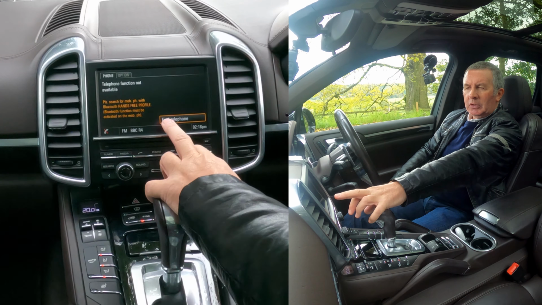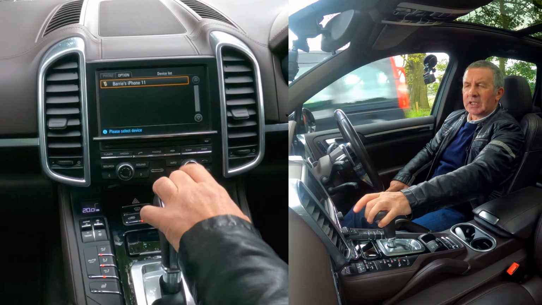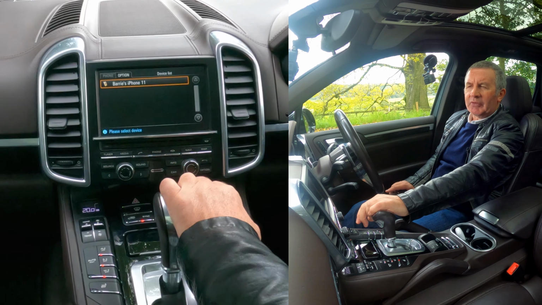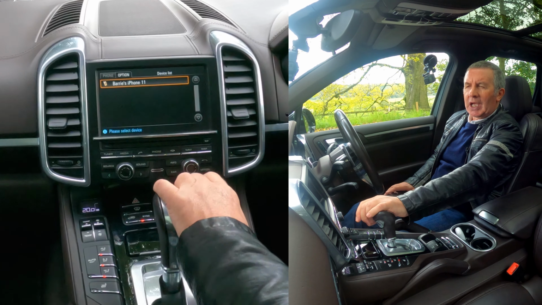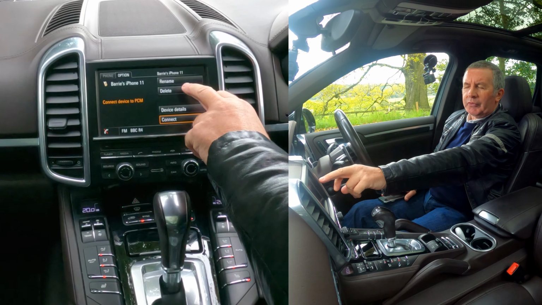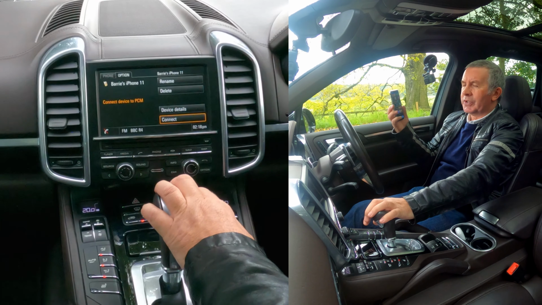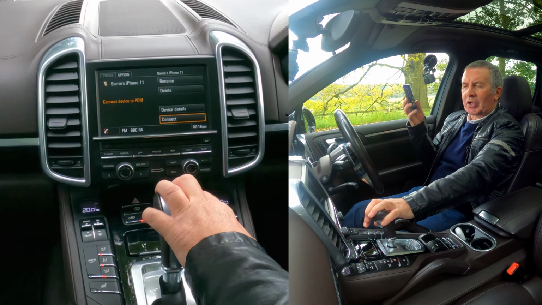You've got new device or device list. Turn down to device list, select device list, and you'll see Barry's iPhone 11. Now if I click on that, it gives me the option to rename it or delete it. That's because it's not switched on. My Bluetooth's off here, and it's disconnected.